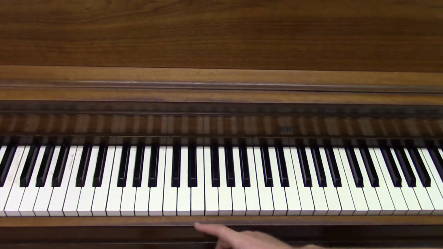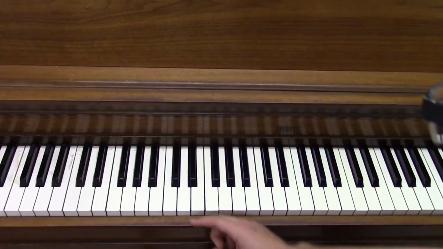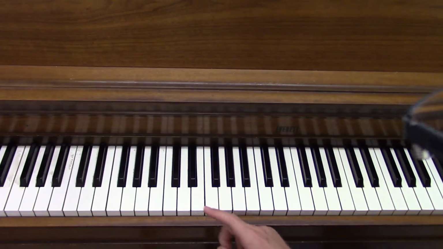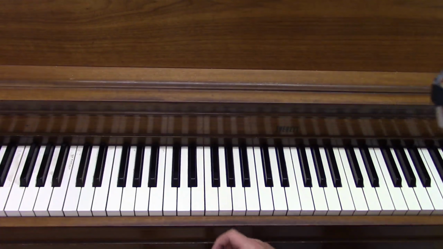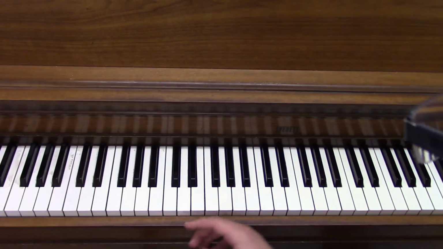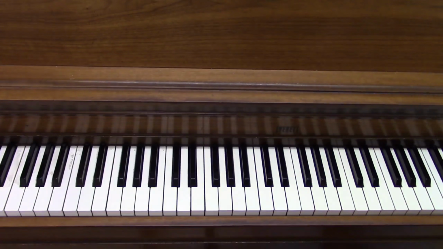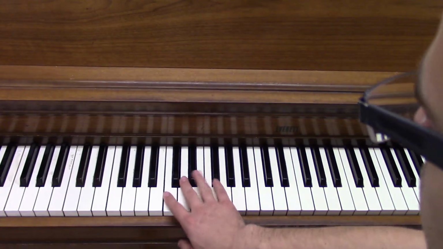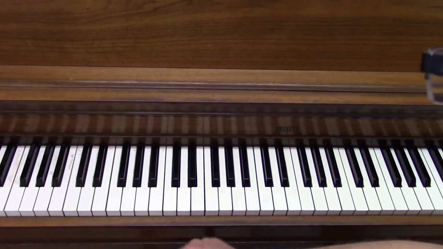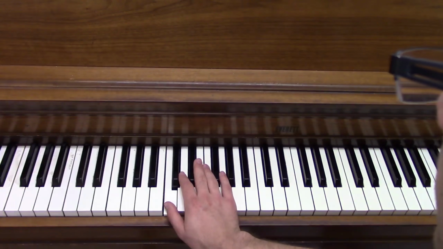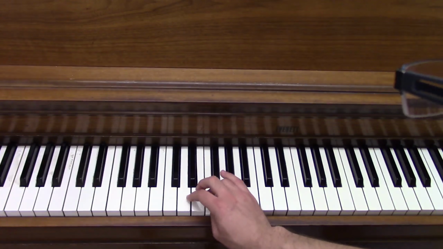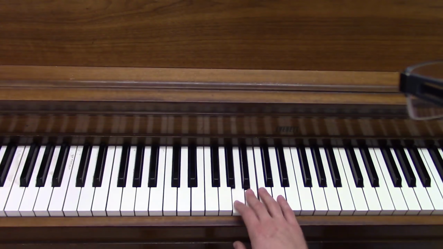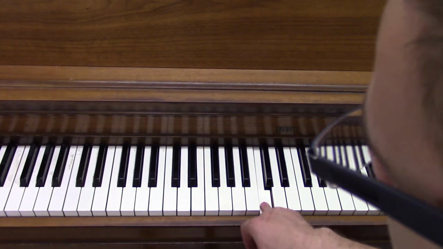Okay, so check it. Even though we have 12 distinct notes at our disposal, most pieces of music only actually use 7 of these notes, which are called scales. For example, C major, the most basic scale, only uses all the white keys up and down the keyboard. So it goes like this. C, D, E, F, G, A, B, and C again.